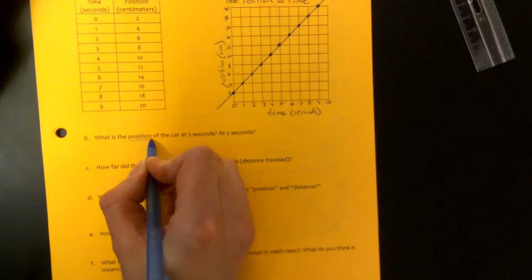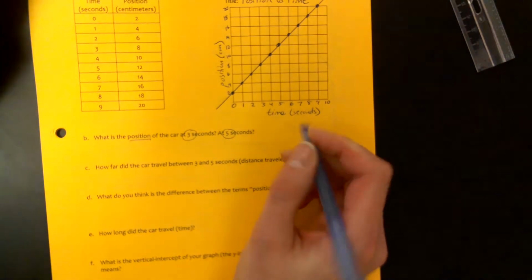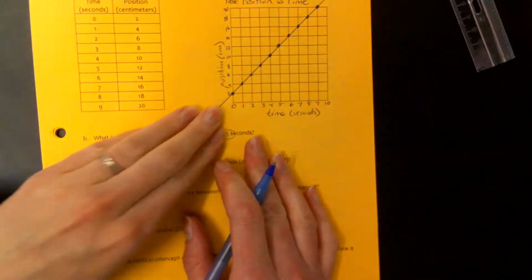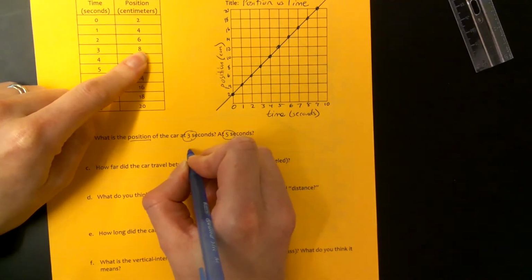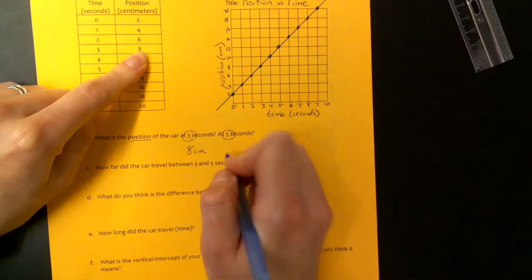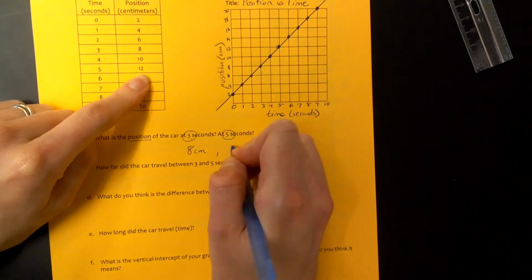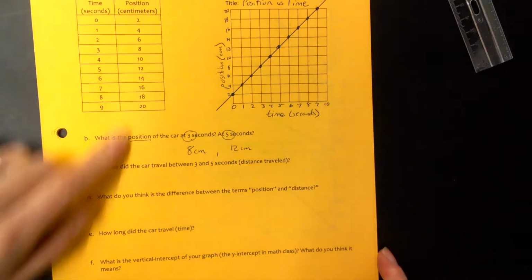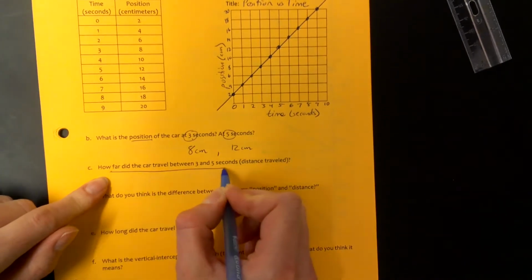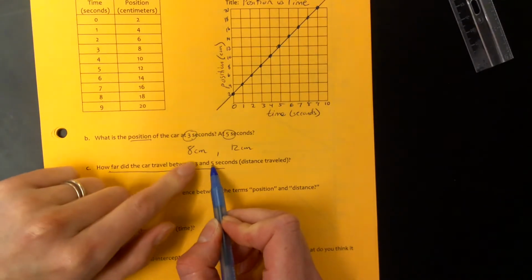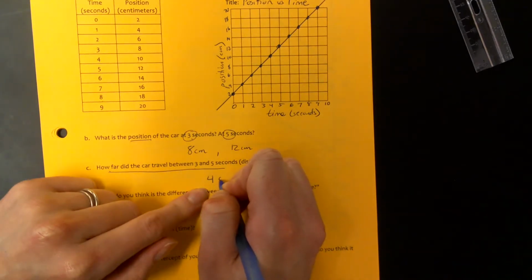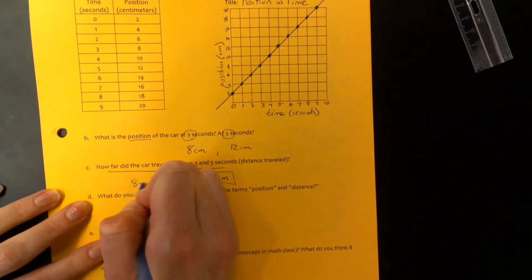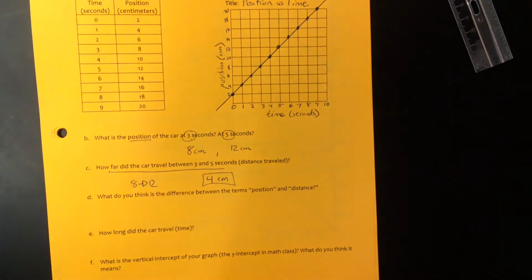All right, so let's answer these questions here. What is the position of the car at 3 seconds and 5 seconds? Well, I can look over here or I can look at the graph, but I need to find 3 seconds and note what the position was. So at 3 seconds, it was at 8 centimeters. And at 5 seconds, it was at 12 centimeters. And the question says, how far did the car travel from 3 to 5 seconds? Well, if it started at 8 and it got to 12, that is a distance of 4 centimeters. From 8 to 12 is 4 centimeters.